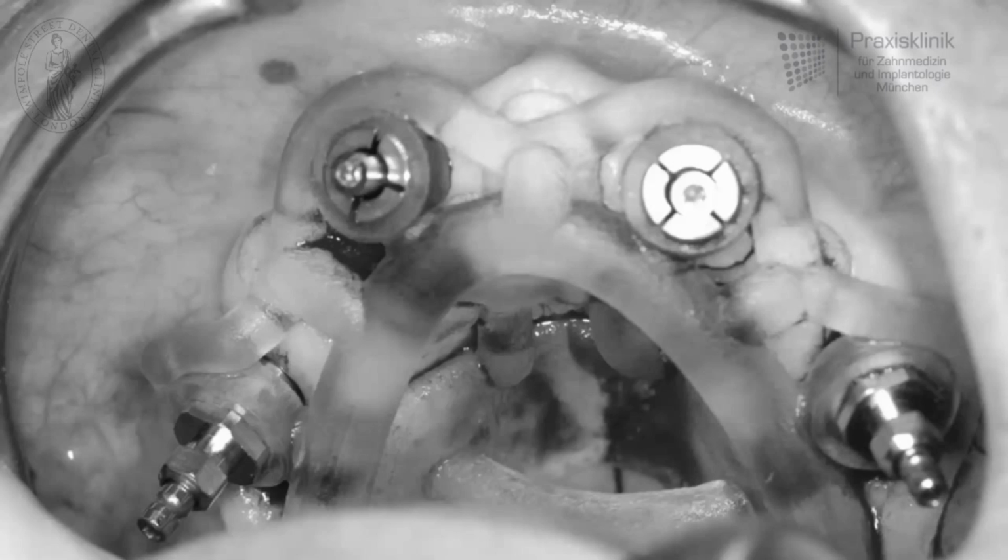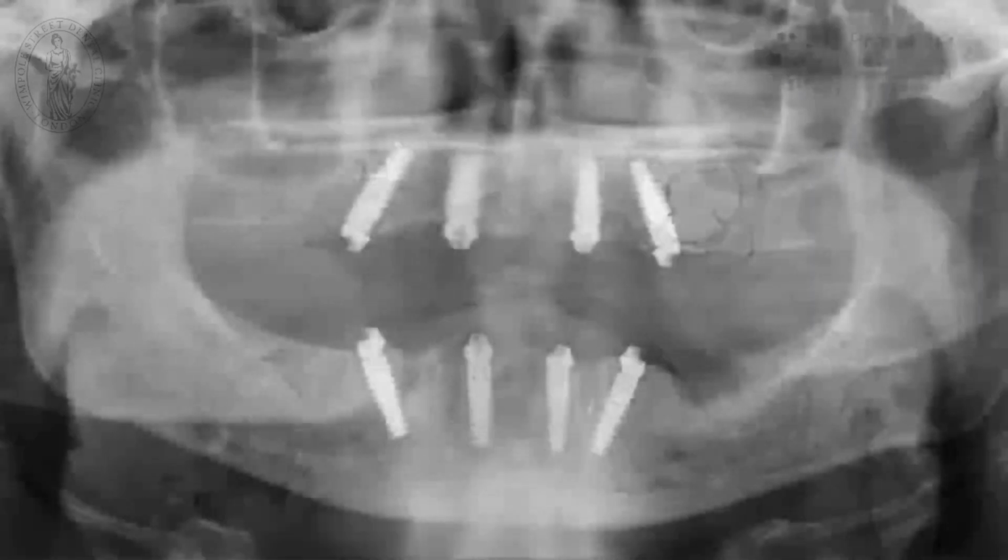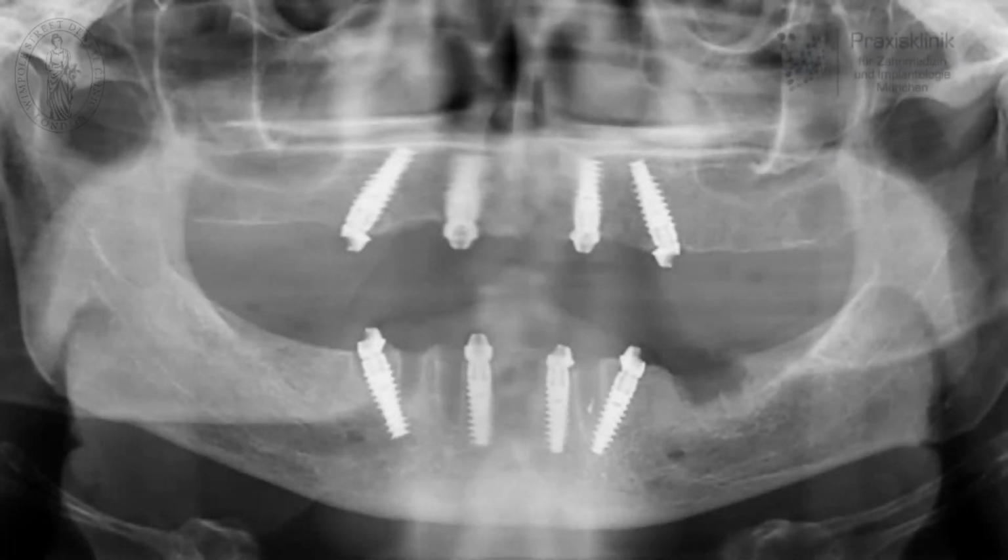The next image shows the situation immediately after having placed all 4 implants in the upper jaw through the surgical template. And in the post-operative X-ray image we can see that we achieved a very exact implant position. The terminal implants are placed in an angulated way to avoid any contact with the sinus in the upper jaw and with the facial nerve in the lower jaw.